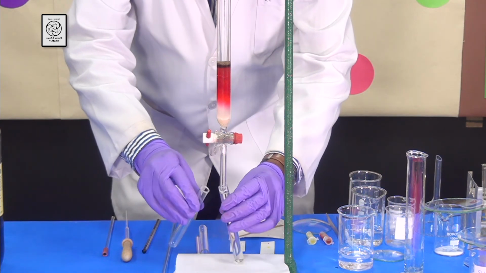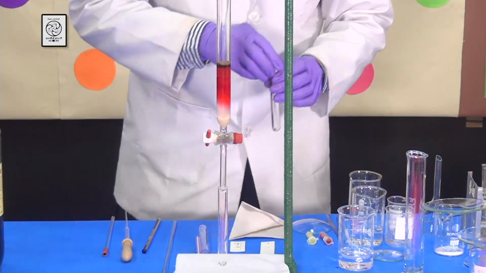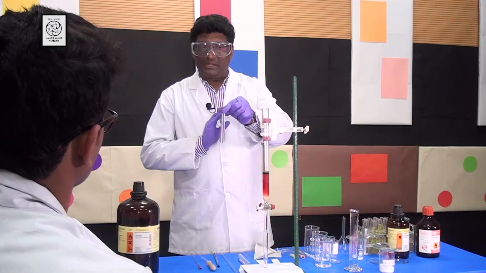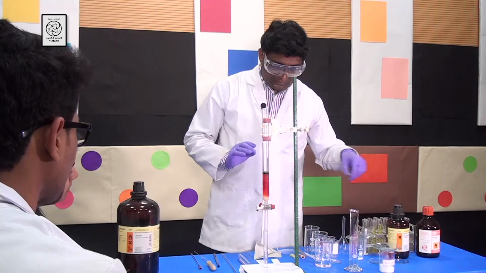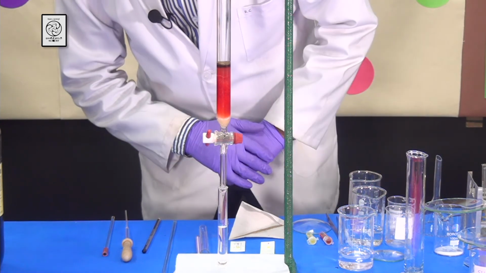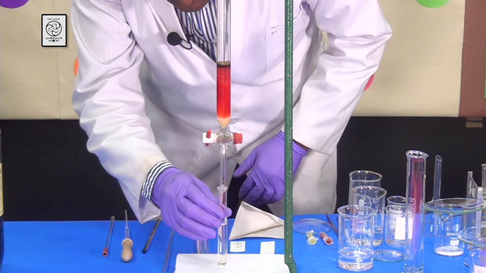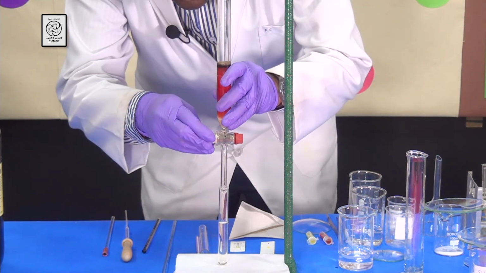I am going to change the test tube. Now, you can see that the yellow compound is completely eluted and the solution is colorless. Now, as I increase the polarity, you can see that my red compound has slowly started moving. I can increase the speed of the column by opening the stopcock a little bit more.